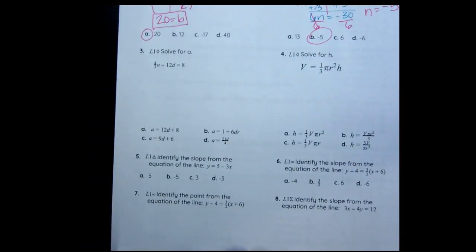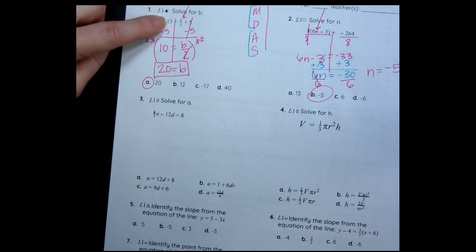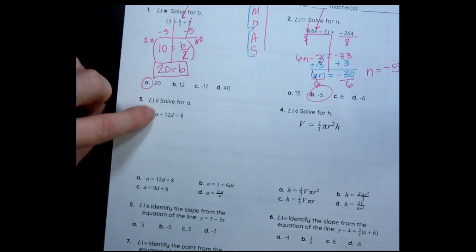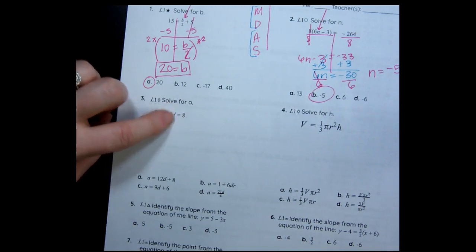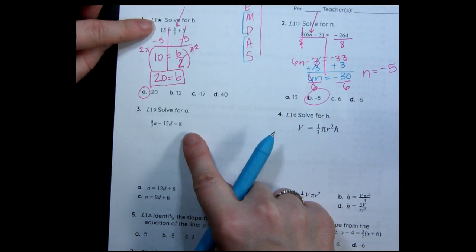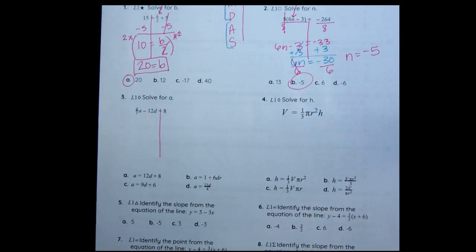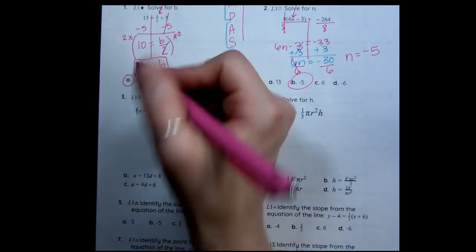All right, 3 is very similar to 1. Because I've got a little fraction with my letter, I've got an add or subtract sign with another term equal to a constant or a whole number. So we're going to do it similarly to the way we did number 1. So if number 1 was a little rough, watch again. This is very similar. All right, I'm solving for A.